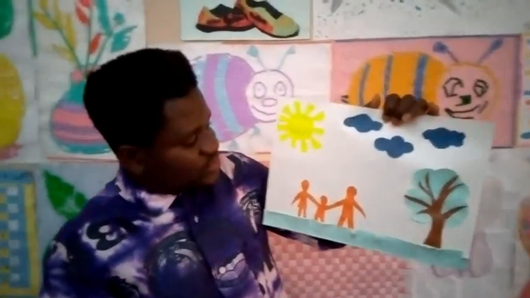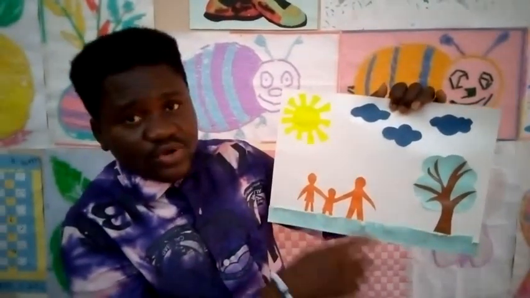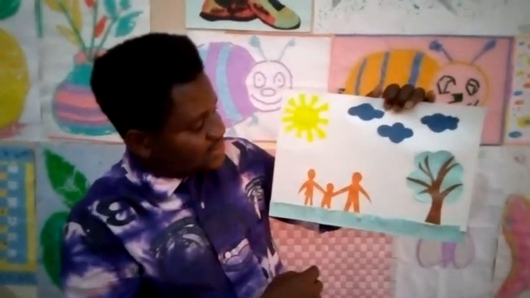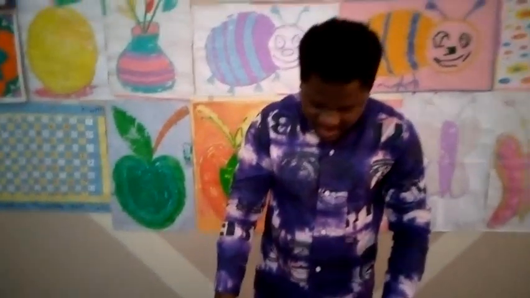And then the last thing we did was trace out the shape of the human. We have the father, the mother, and the child, to show us that human beings live on earth.